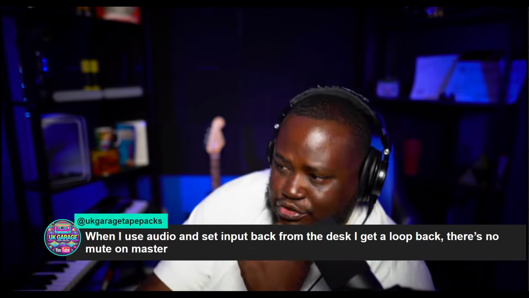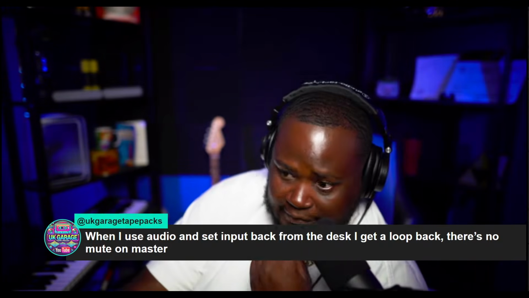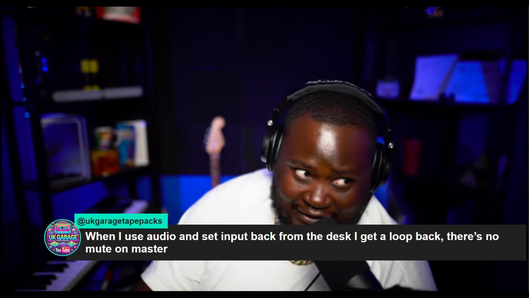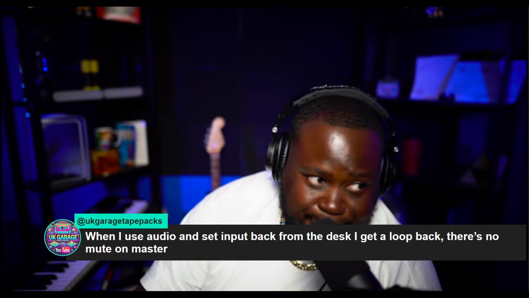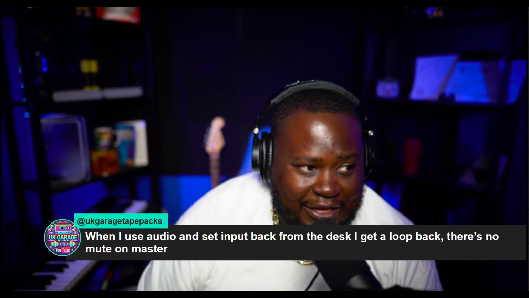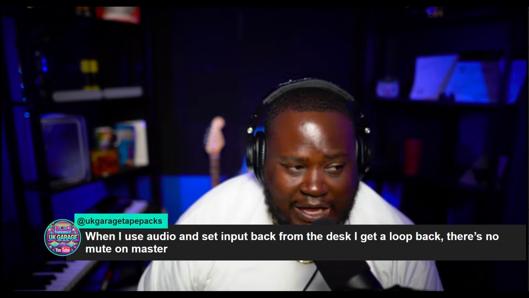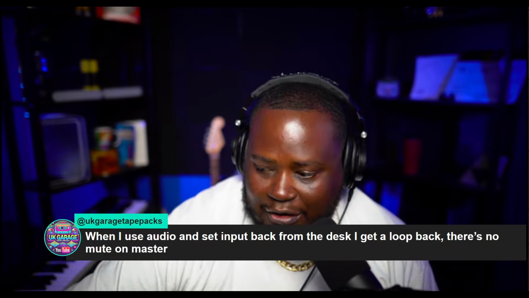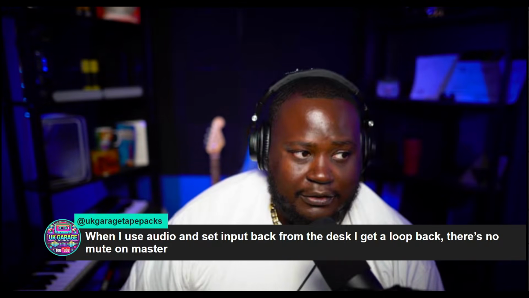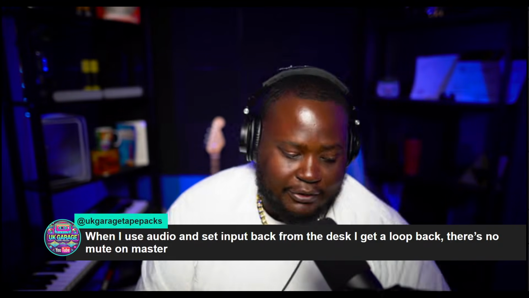So what are you trying to record? Let me set something up and see if I get what you're trying to record. For example, if I set up an audio input, here's my audio input. I'm going to turn this mic off. And now I'll turn this mic on.